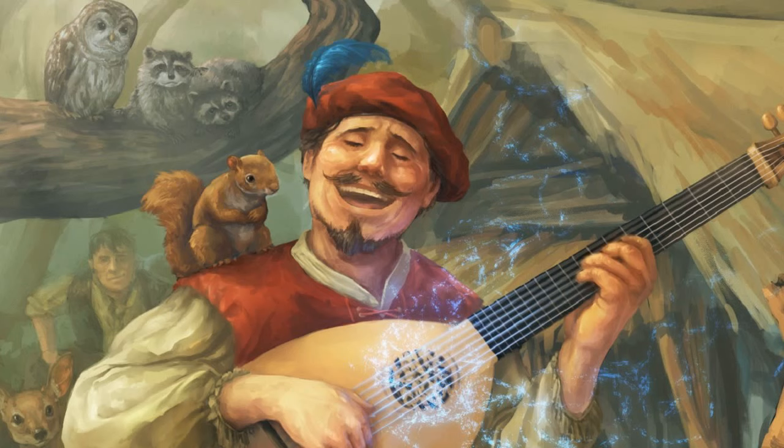To be able to use thieves' tools to actually pick a lock or break into something, you have to be proficient. What if I'm not proficient with thieves' tools? I've got a bard, not proficient with thieves' tools. Can I use my Jack of All Trades and apply half my proficiency to the dice roll? Yes, you can, because it's an ability check.